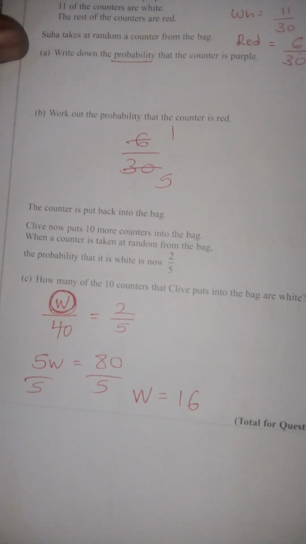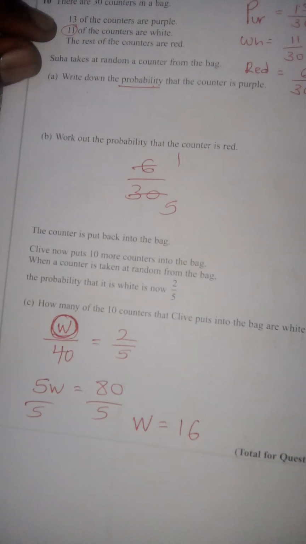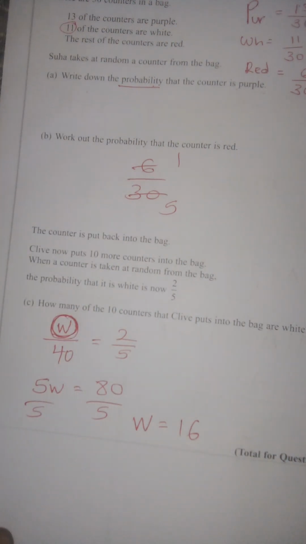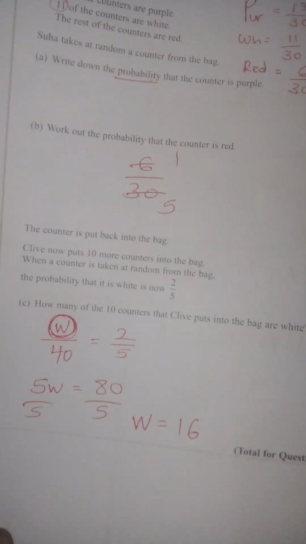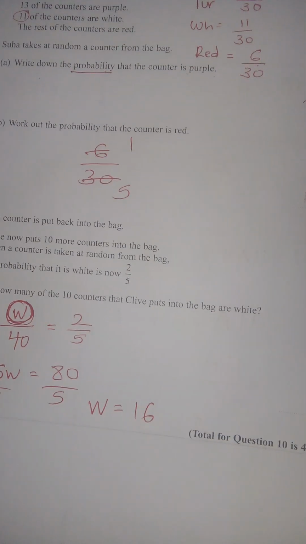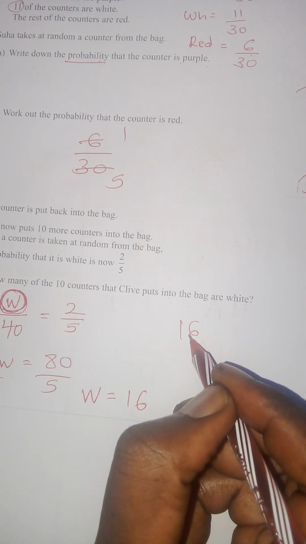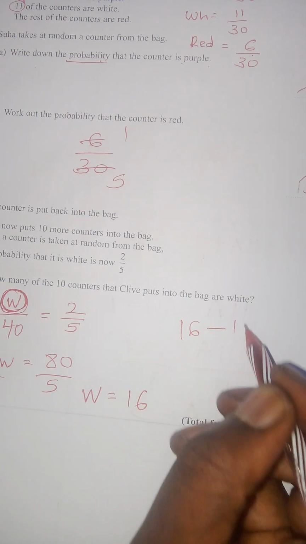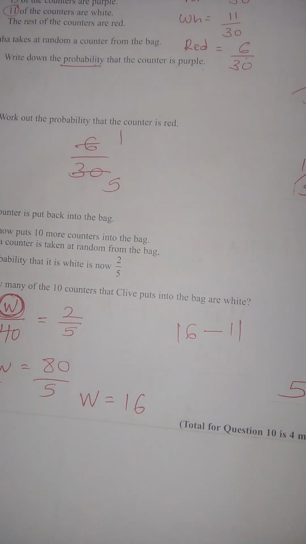Remember that the white before were 11. Therefore, how many more? You say 16 minus 11 to give the answer as 5.